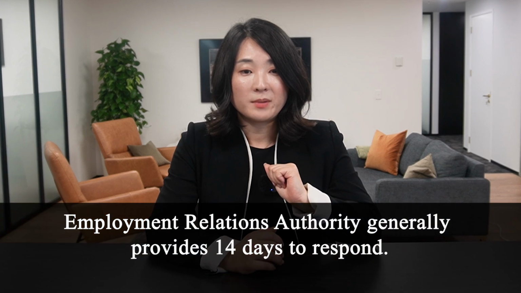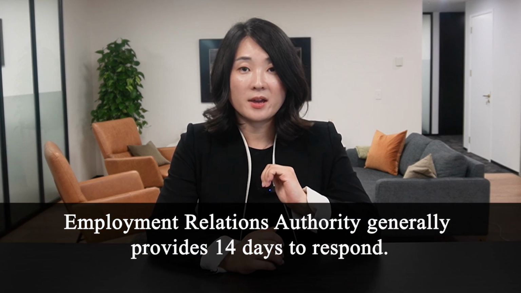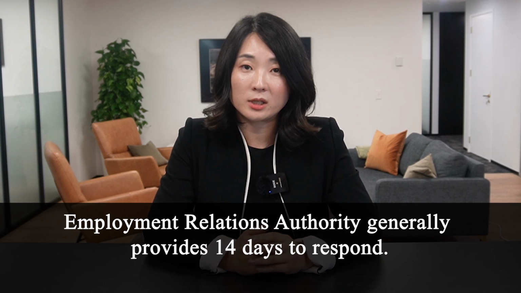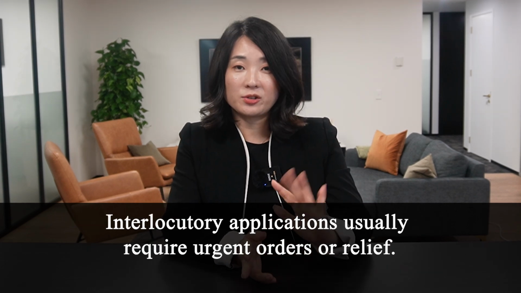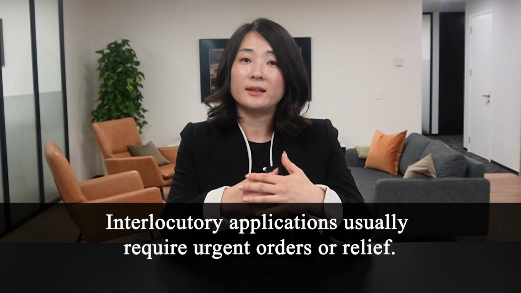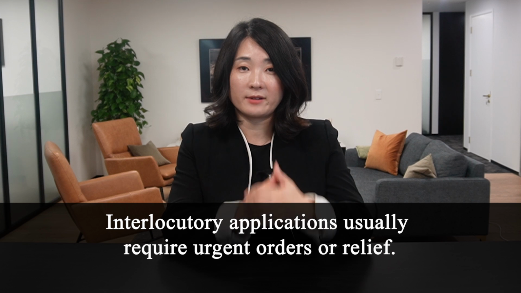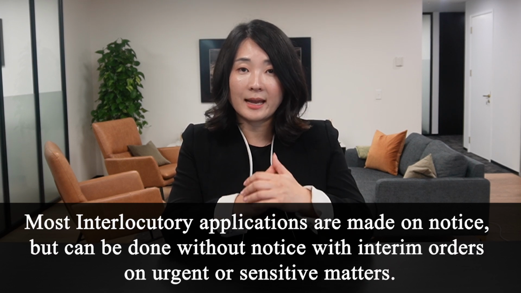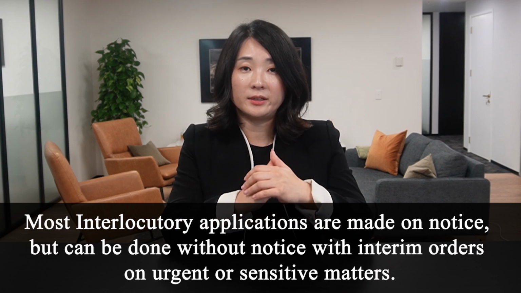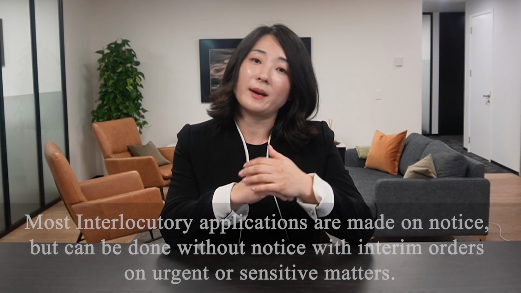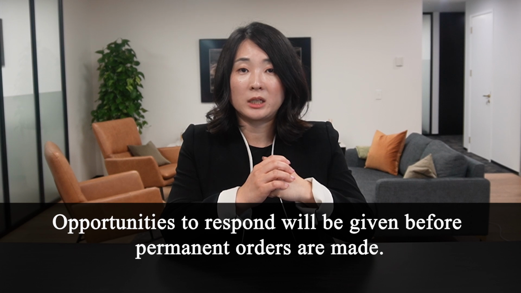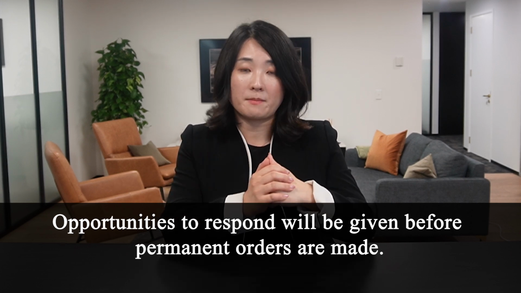Also, if you've been served with a statement of problems in the Employment Relations Authority, you have 14 days to respond to that. Interlocutory applications are generally applications that are done under urgency, seeking interim relief or quick relief from the court because something is urgent or at risk. Most of those are done with notice. However, some ex parte applications are done without notice, often in the High Court or the Family Court, because something is at risk or there is protection required, often in family custodial or spousal issues. Generally, you'll be given an opportunity to respond before final permanent orders are made in those situations.